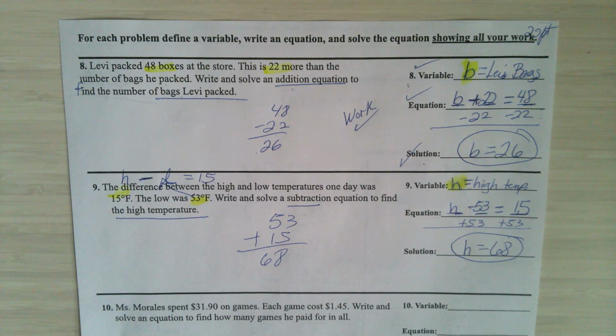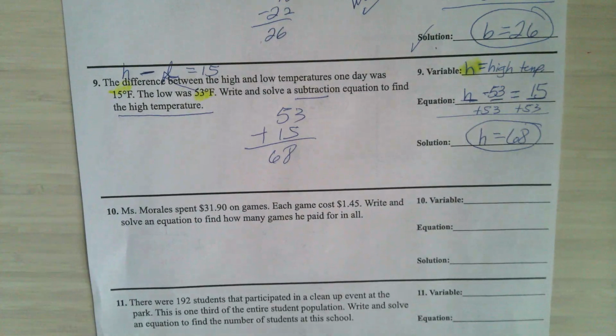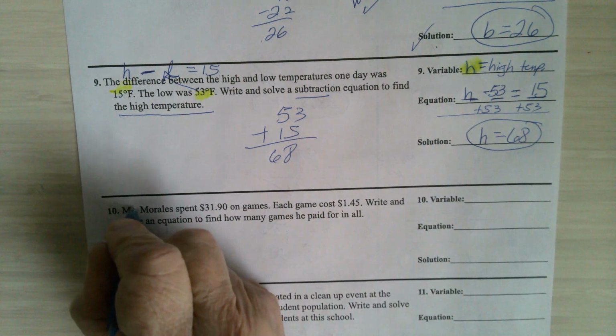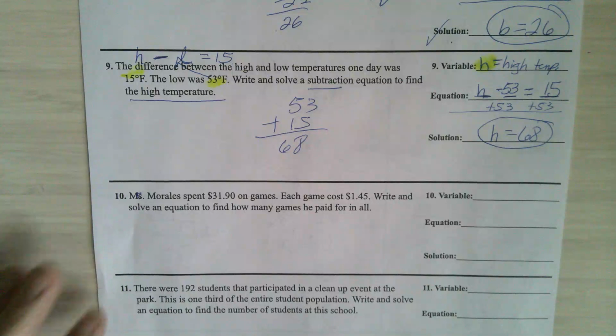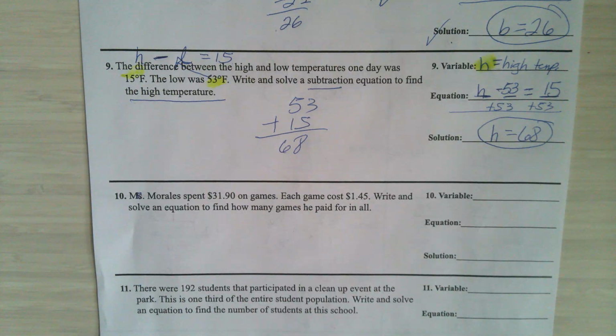All right, now let's go to number 10. That should probably be Mr. because they have the word he, pronoun he later on in the problem. It says Mr. Morales spent $31.90 on games. Each game cost $1.45. Write and solve an equation. And you can have any type of an equation. Did they tell you to write a certain type? No. So the nice thing is you can do any type of equation you want to there. To find how many games he paid for in all.